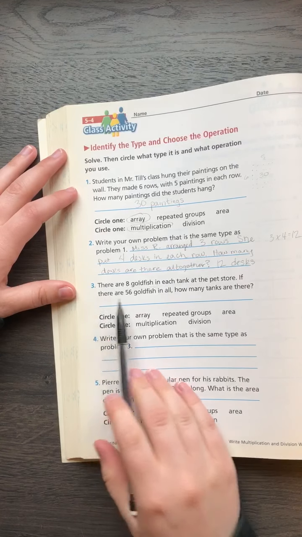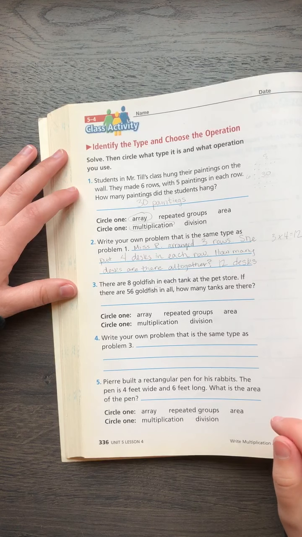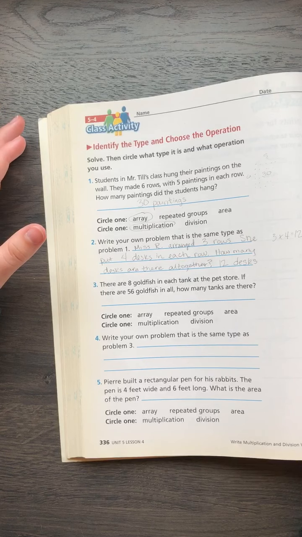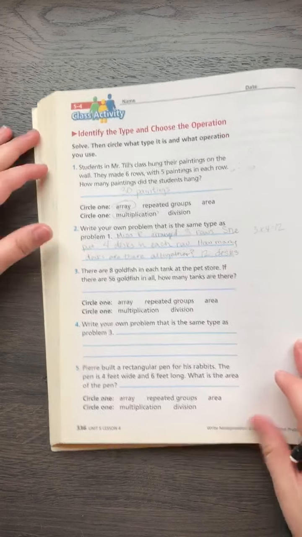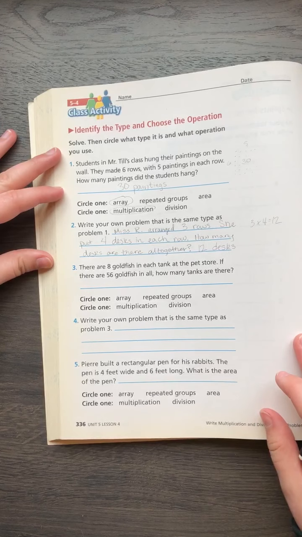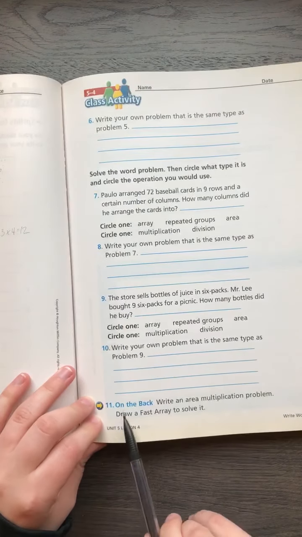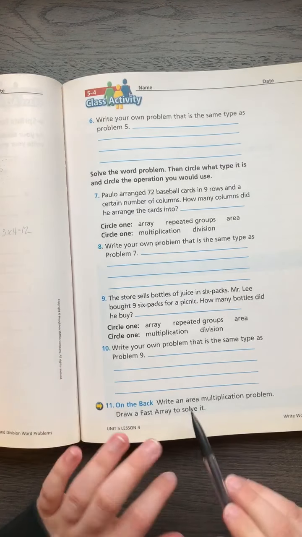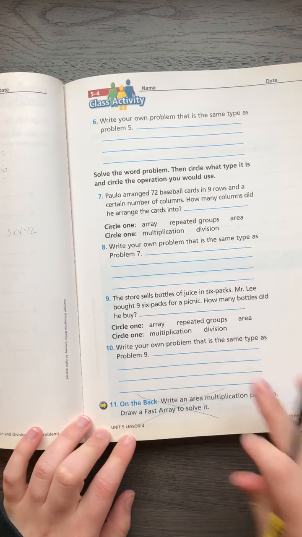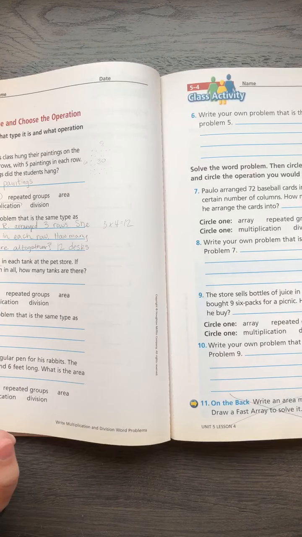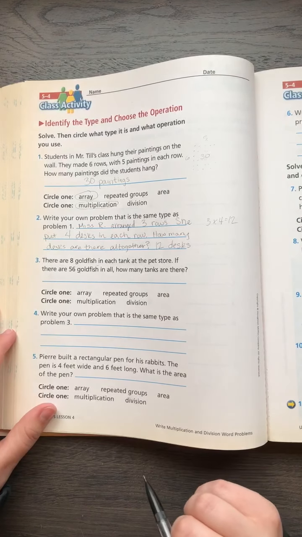So you can go through number 3, 4, 5, and so on. Remember, not all of them might be multiplications or array. You really got to think about what they're asking and how you're going to solve it, okay? And then you can go on to the next page here. On number 11 here, you won't have space on the back to write it, so just cross it out, okay? They give you a few lines here, so you might have to write small or write underneath if you don't have enough room. Okay, let me know if you have any questions.